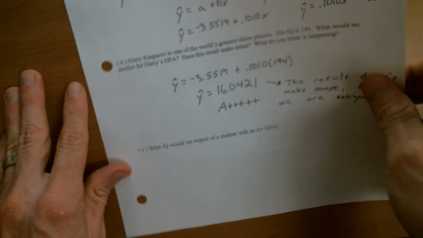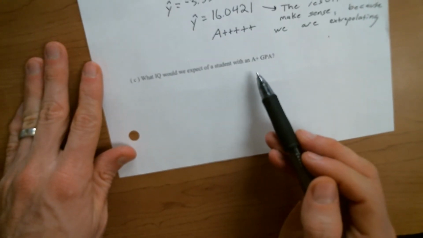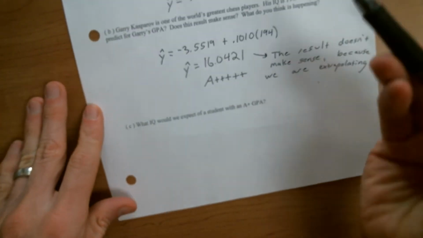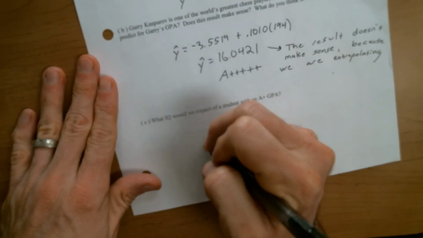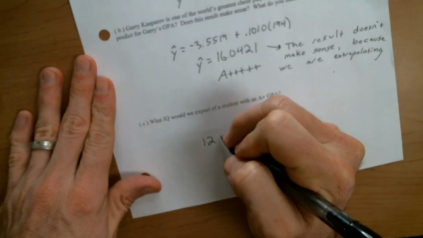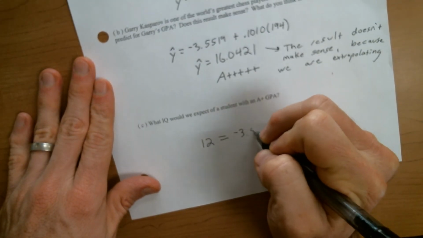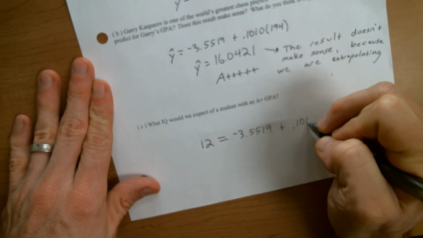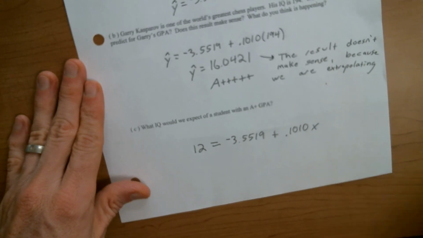All right. What IQ would we expect for a student with an A plus GPA? Again, this is just using our equation in reverse. We said that an A plus up top here was a 12. All right, so 12 equals negative 3.5519 plus 0.1010x. So we're just using the equation in reverse.